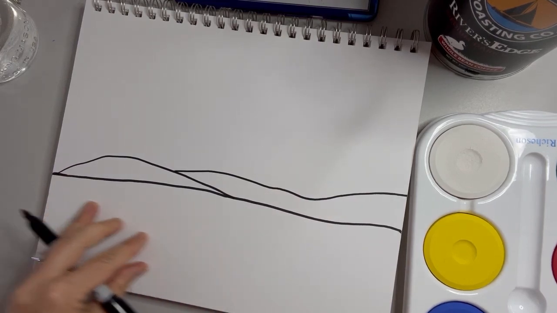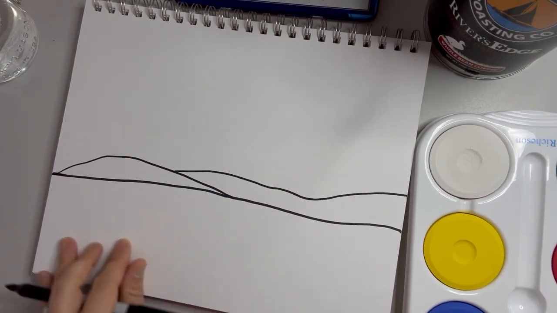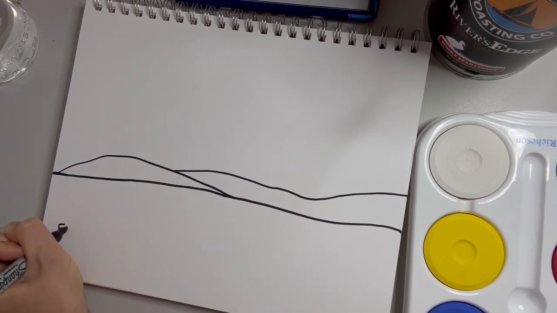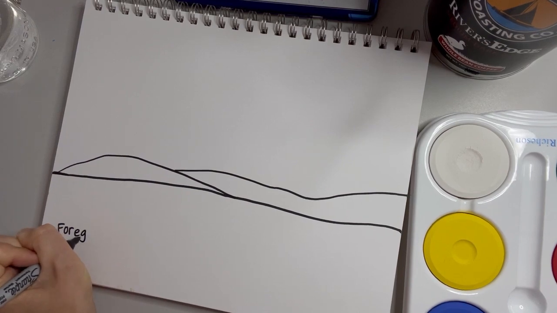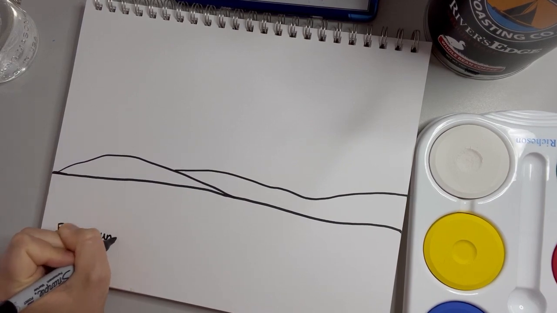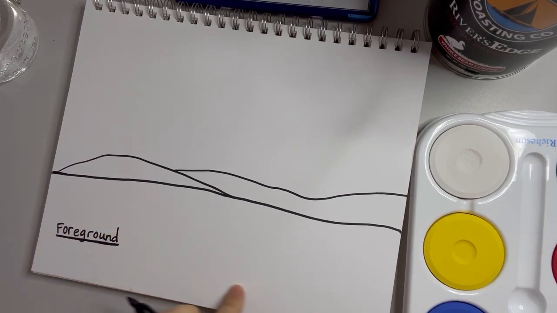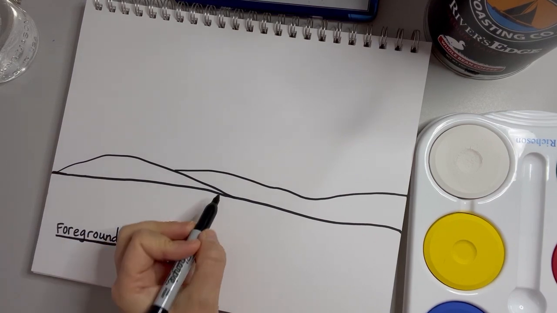So everything down here is foreground. Those are going to be things that you draw that are very close up in the foreground. In fact, I'm gonna label that so that you can see it. Please, you don't have to label your paper. All right, but you may if you want. Everything in the foreground is going to be large, all right?